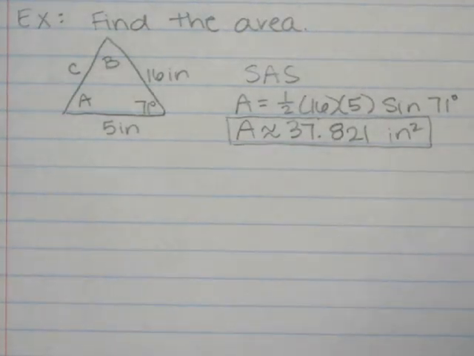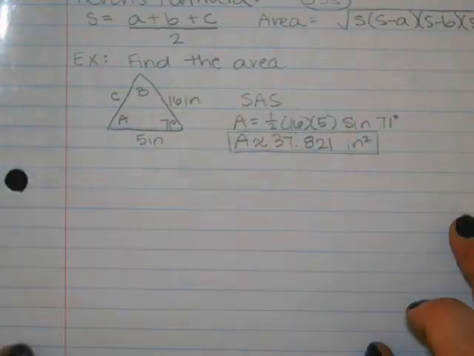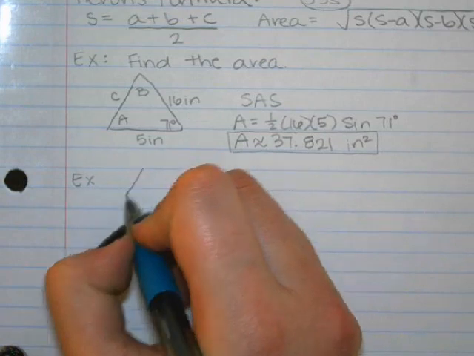And we're done. That's it. So if they give you the information you wanted, it's pretty straightforward. Just go straight to it. Okay, we're going to do one for Heron's, and then we're going to look at what happens if they don't give you what you want.